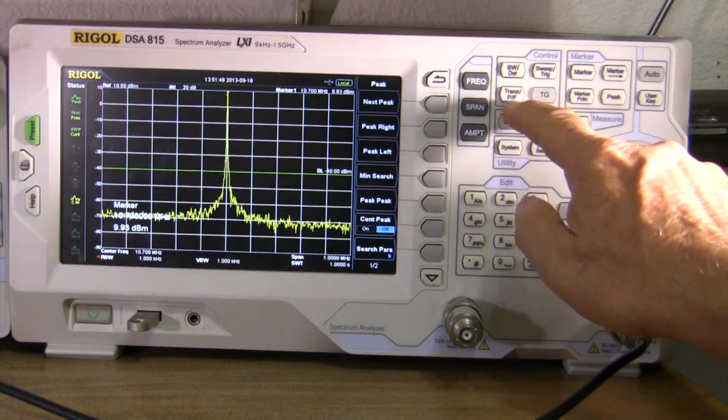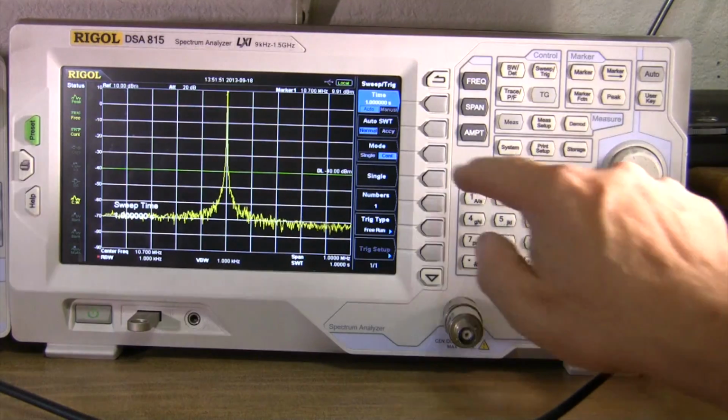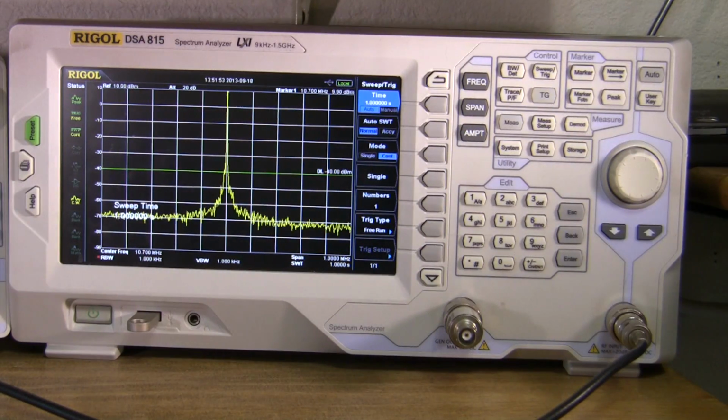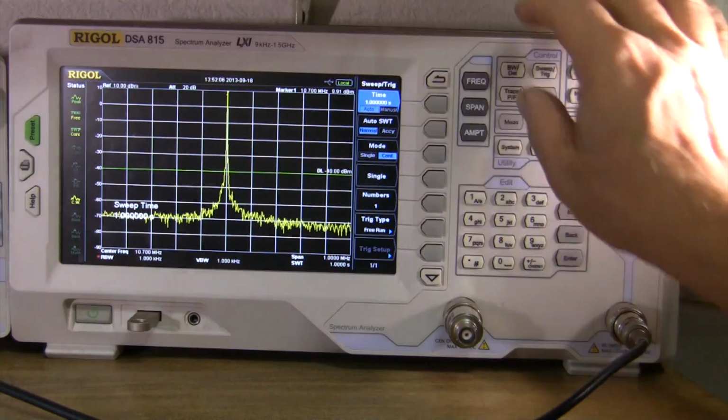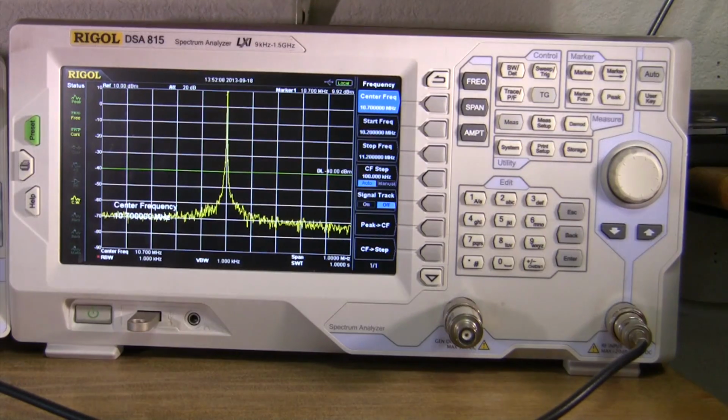And I don't even have the sweep here set to the accuracy position, which would slow the sweep down a little bit more and provide a little more accuracy. But I think that we're okay with what we got frequency-wise. Let's go to frequency here. Yeah, 10.70000. Good enough.